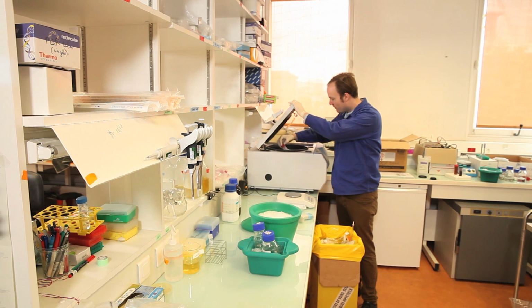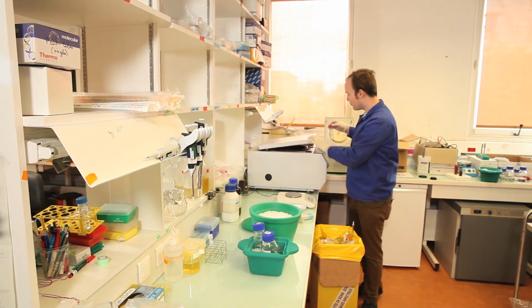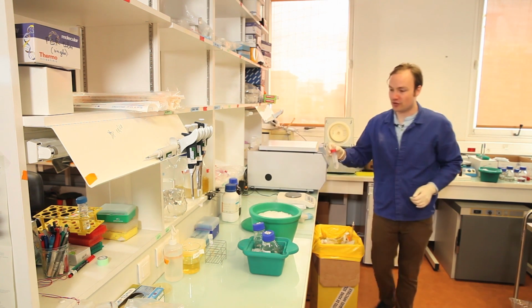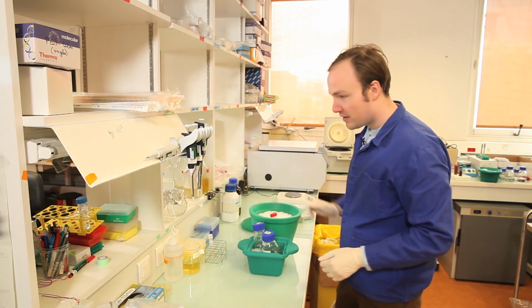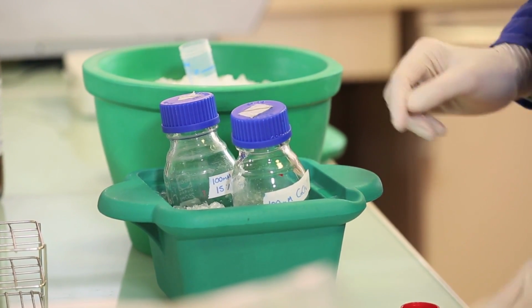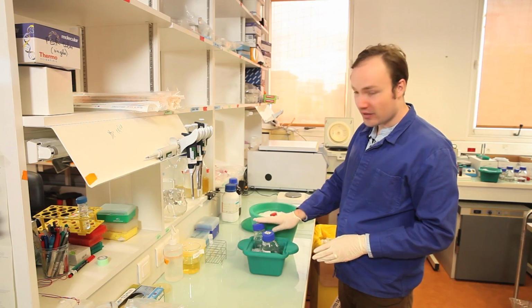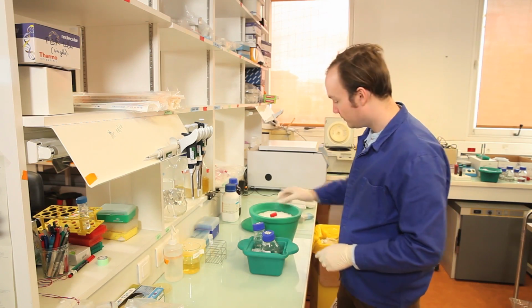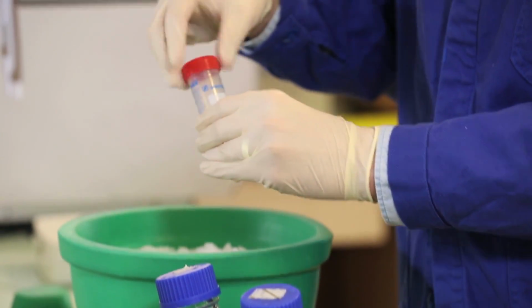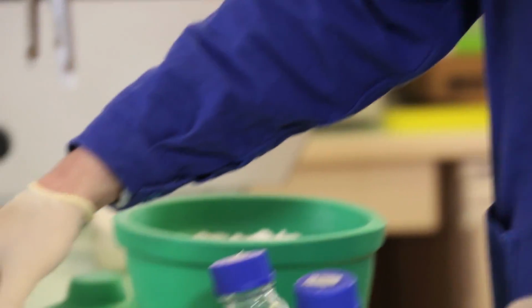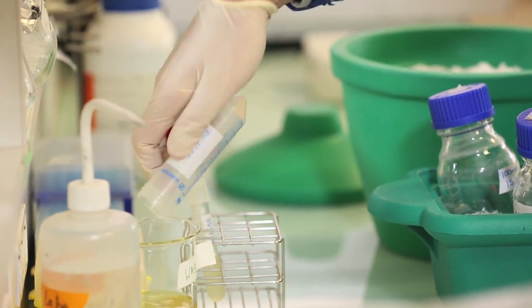Okay, so after the second round of centrifugation, we will treat the cells the same as before, except now we are going to resuspend them in 4 mLs of the calcium chloride glycerol solution. So I'll go ahead and pour off the waste.